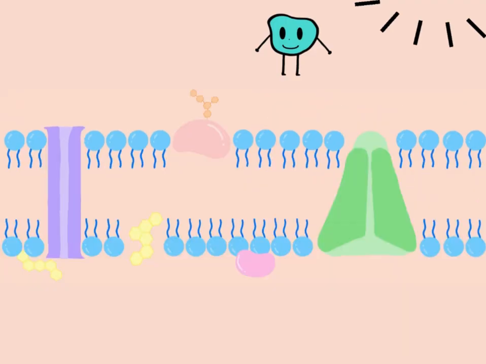Wow, this isn't just a wall. It's an entire mini world with all its parts. Can we go in now? Let's go. Whoa, it's bustling in here. So many proteins and gates. What's going on? Now that you're inside, it's time to learn what all these structures actually do.